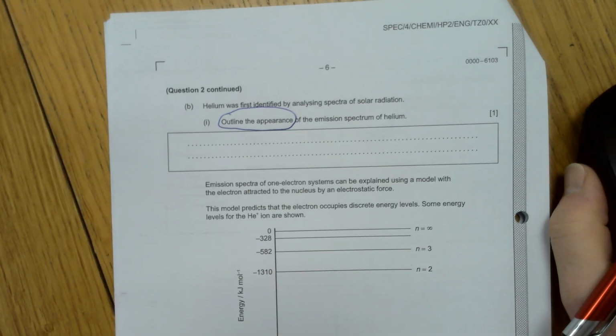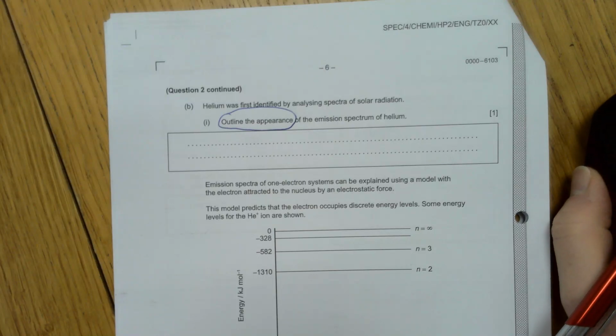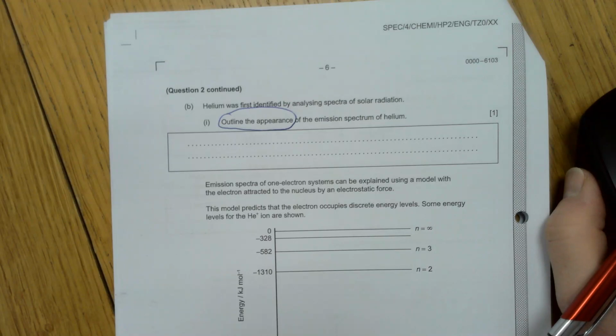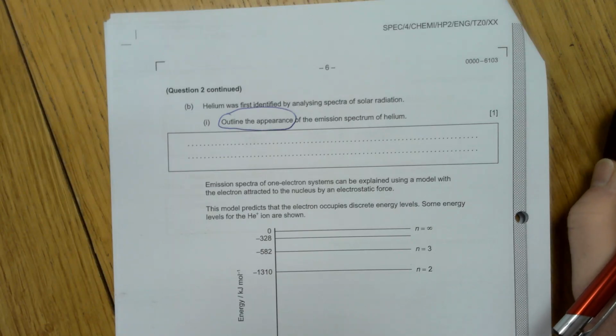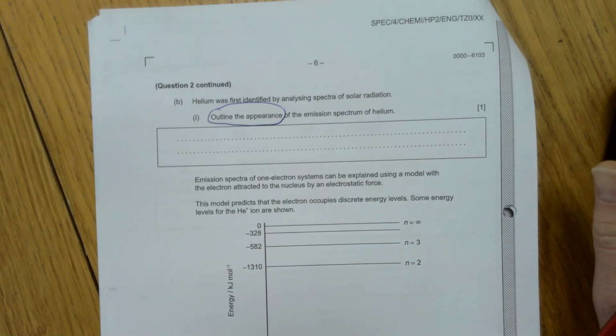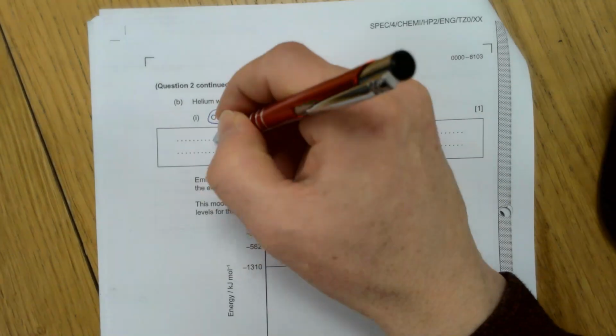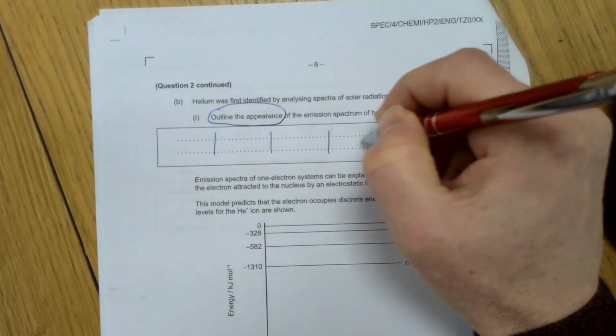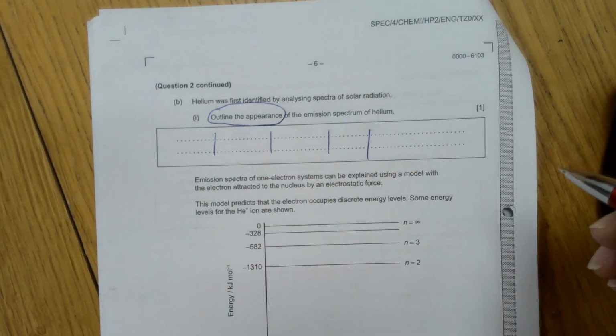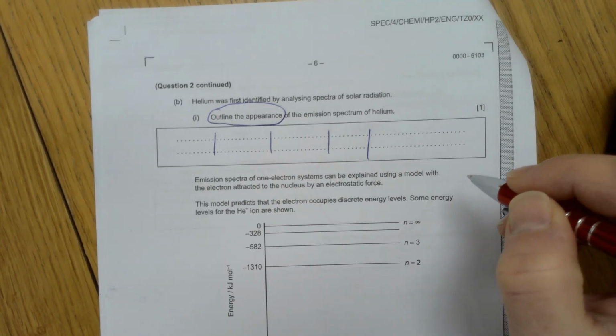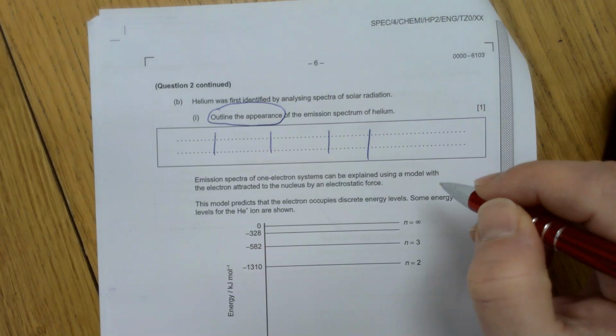And I'm going to tell you exactly what it says in the mark scheme, if I can just find it. The mark scheme says a series of lines, or a discrete series of lines, which means separate lines with different frequencies or different wavelengths. So this is an emission spectrum, so you'd see lines given off by the machine. If you describe the line, that's a terrible looking line spectrum, but you simply have to describe it. So outline the appearance: a discrete series of lines with different frequencies or different wavelengths.